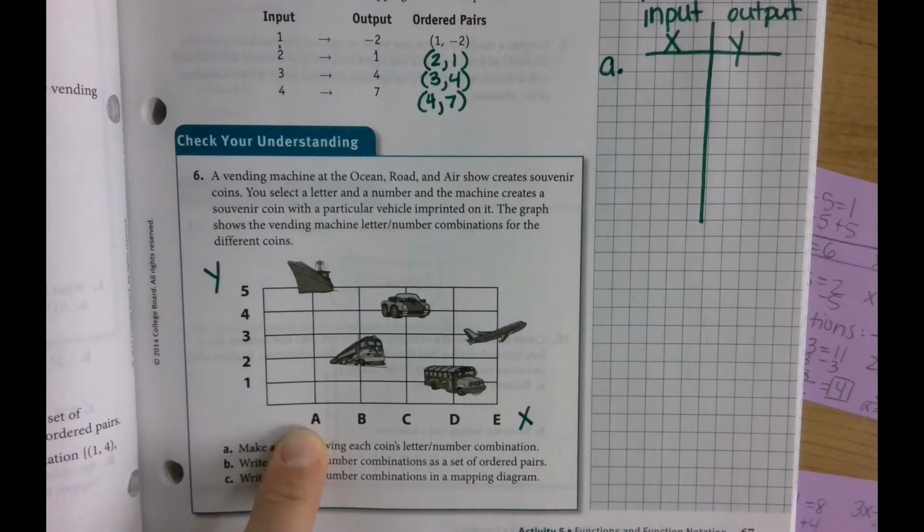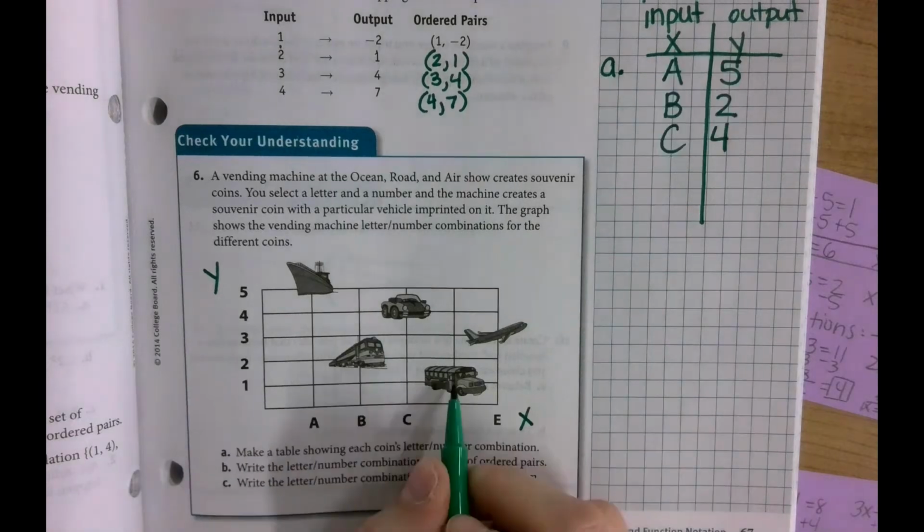So for this, my output would be 5, so A, 5. Then I have B2, C1, and E3.